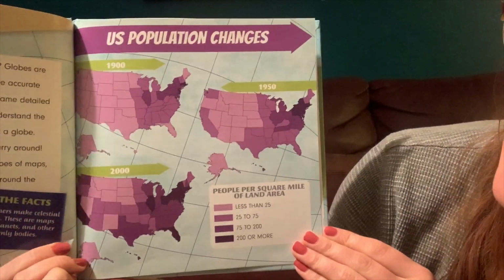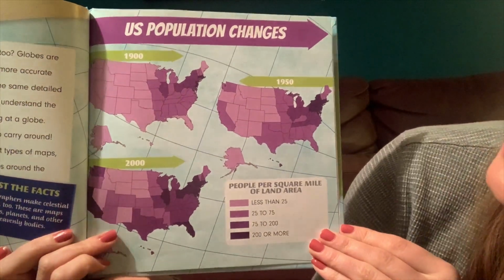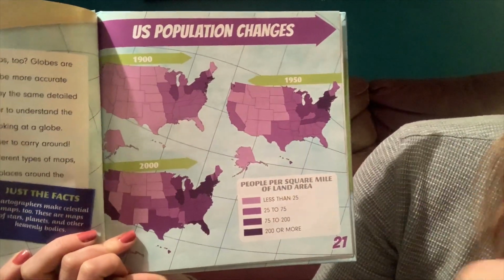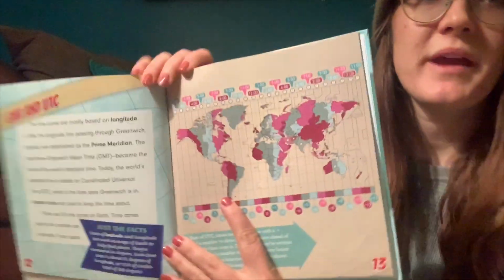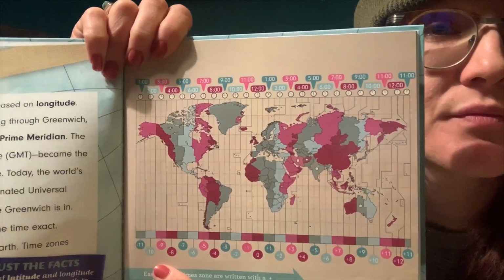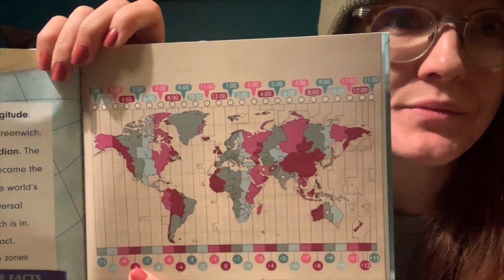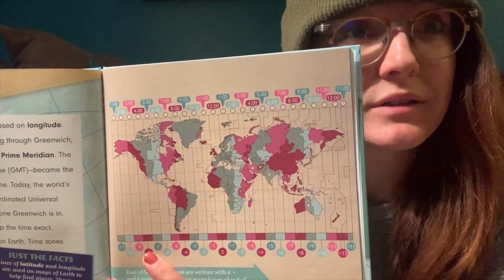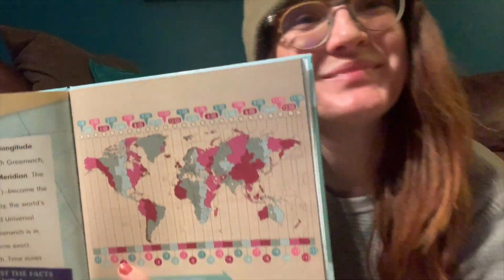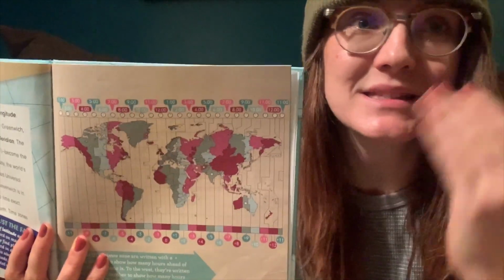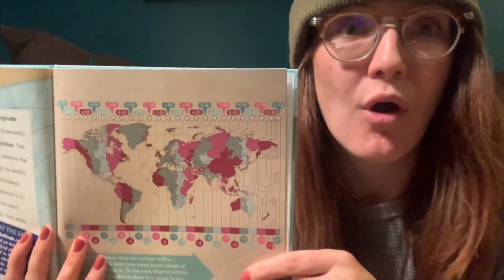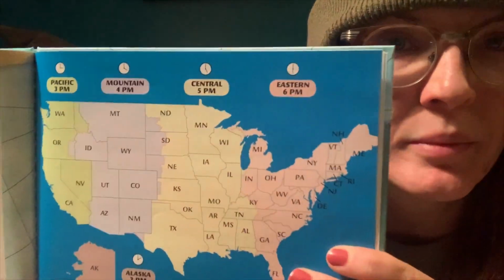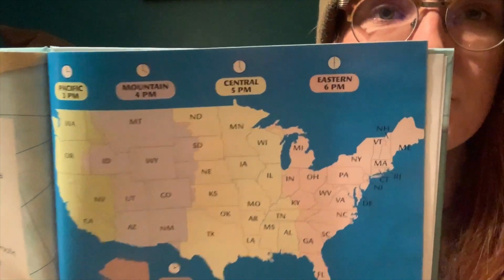Then here, we're looking at a population map. So it shows the population in 1900, 1950, and then in 2000. Here we have a map of the time zones. So if you're not aware, the time, like say right now when I'm recording this video, it's about 9 o'clock at night. Hopefully you're all in bed. But it's not 9 o'clock p.m. all around the world. There's a time zone map of just the United States, kind of zooms in a little bit. Same thing, but zoomed in.